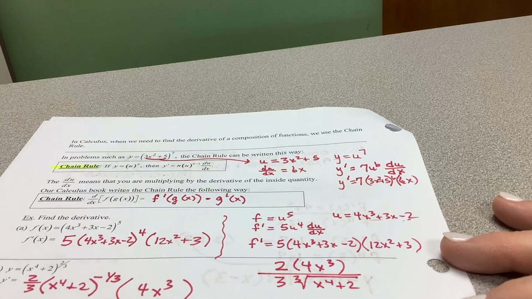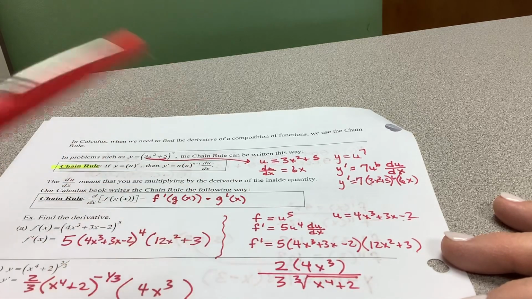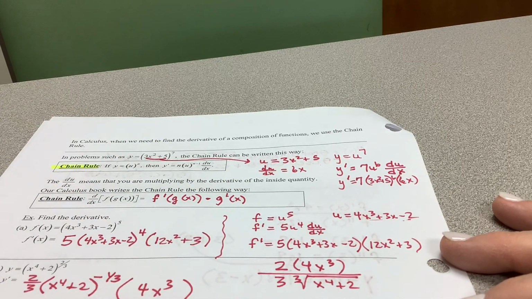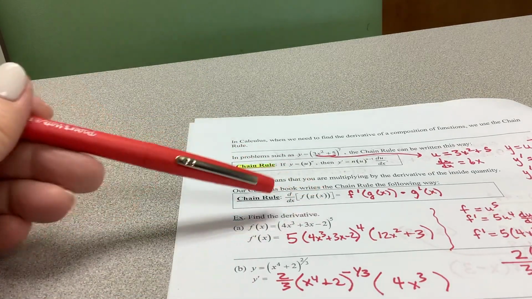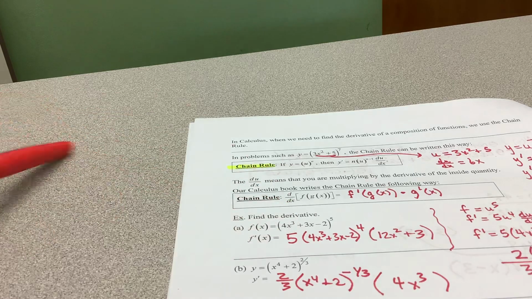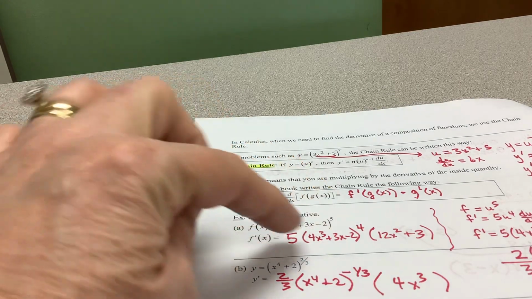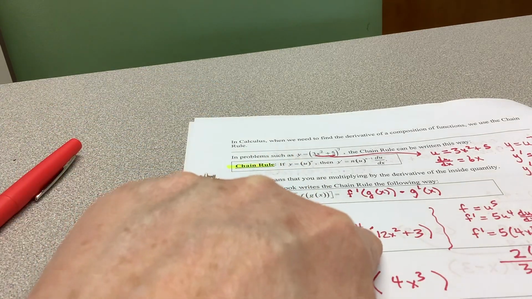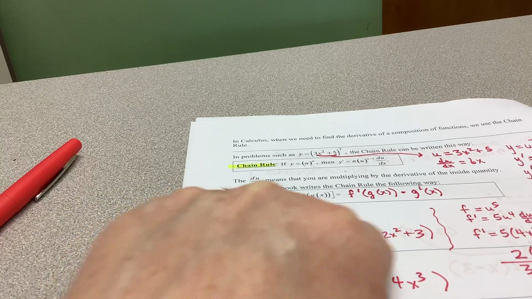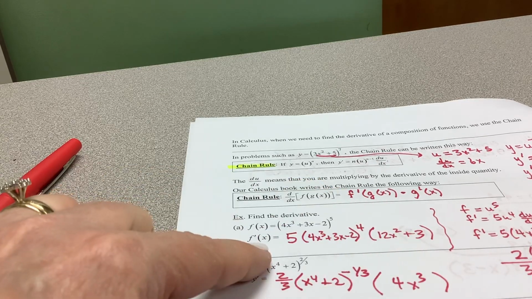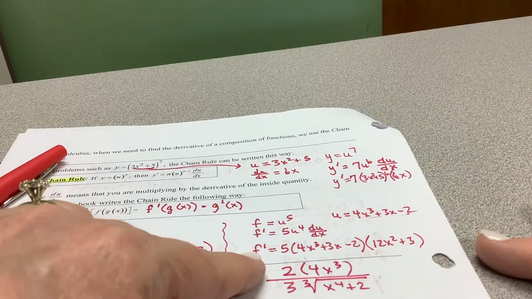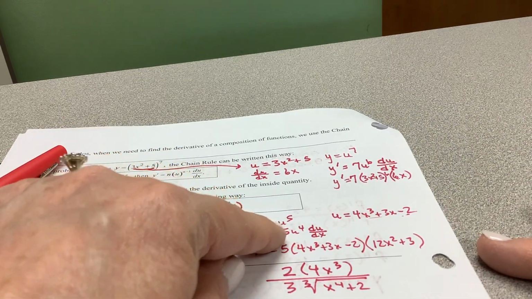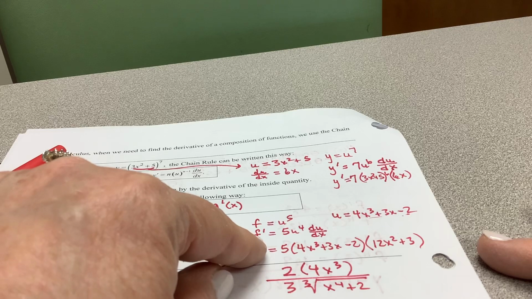So we do a lot of these without writing all those steps. Just remember, if you ever get confused, you can go out to the side and do that. So in our class, we went, this is u is the interior part. So we're actually doing 5 times all that stuff to the 4th times the derivative of the interior, and we're done.